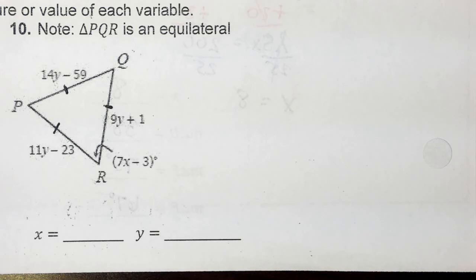Give me a sec. Let me shop it out a little bit. See if any new hands pop up. Alright, I'll go ahead and let Jasavion answer. Go ahead, sir.